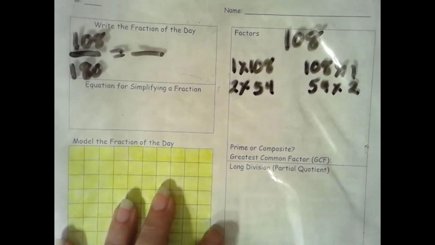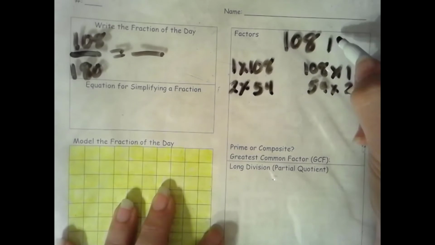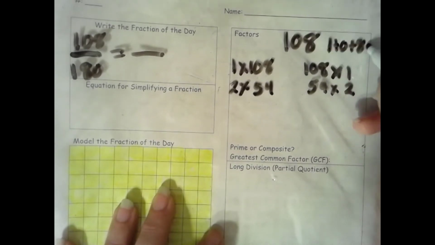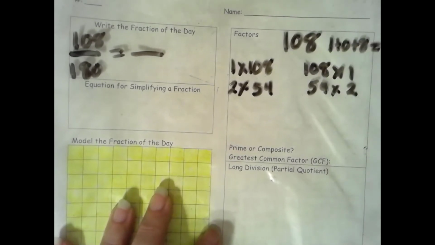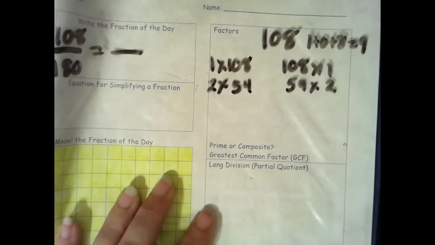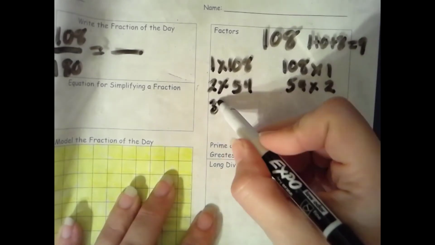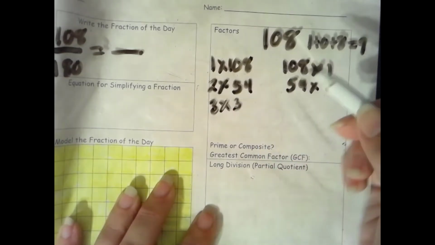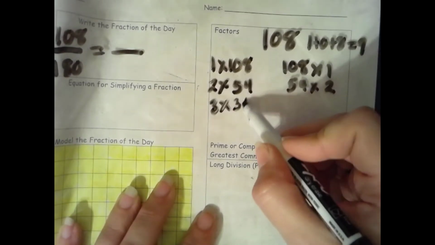Now we look at the rule for 3. The rule for 3 is that you can add the digits together. 1 plus 0 plus 8 equals 9. 9 is a multiple of 3, so 3 is a factor. I can get 3 groups of 3 tens, which is 90, leaving 18, which is 6.